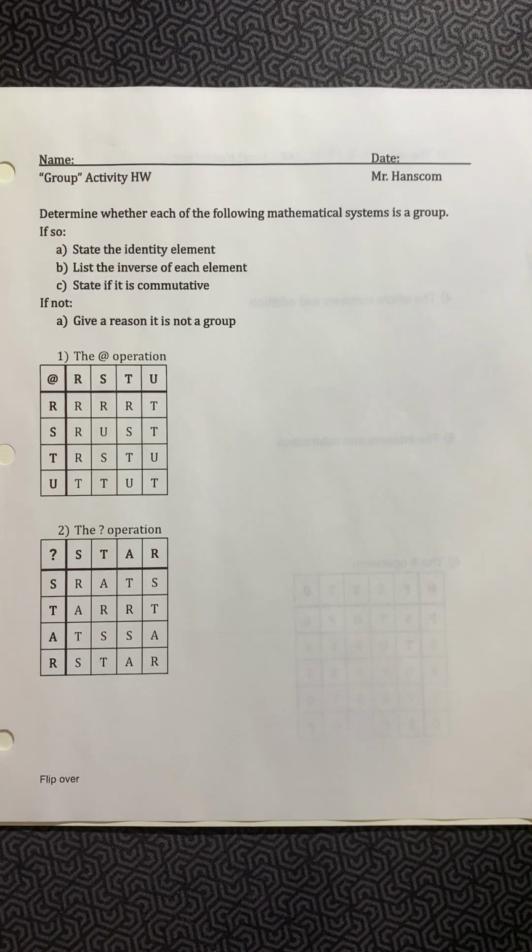So here we are going to go over the homework titled Group Activity. This homework asked us to look at different sets of elements paired with operations and determine if it was a group. Remember, a group means that it has an identity, everything has an inverse, and that it's associative.